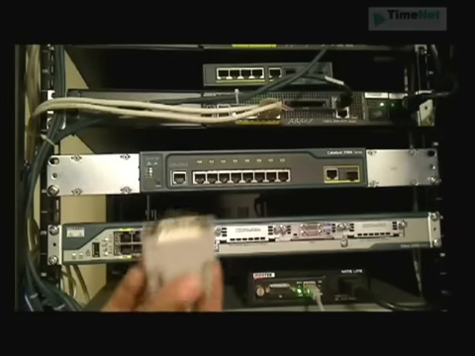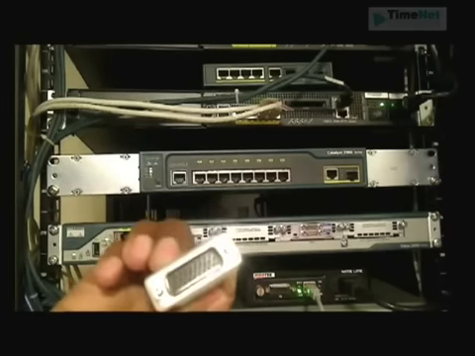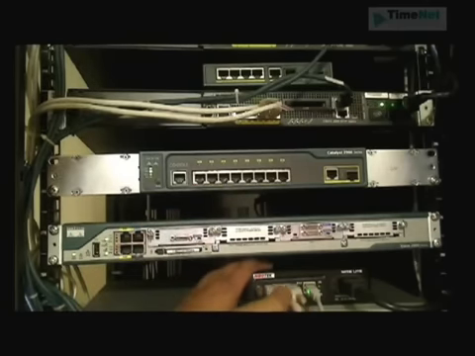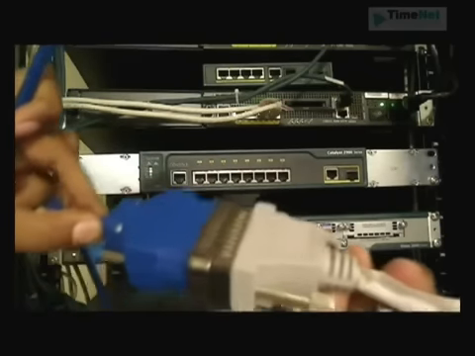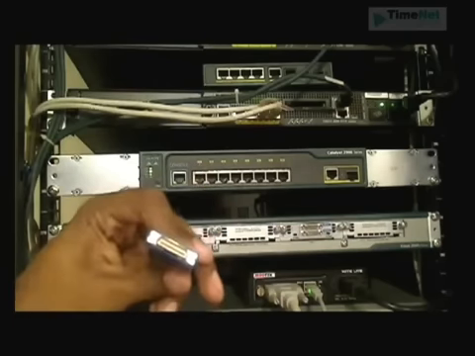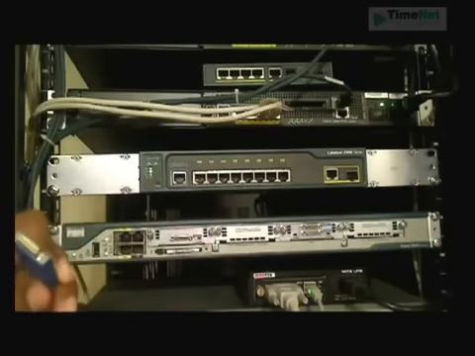Then we will connect the V35 cable to the DB60 interface of the modem. The other end of the cable will be connected to the smart serial converter, and the smart serial interface will be connected to the router.